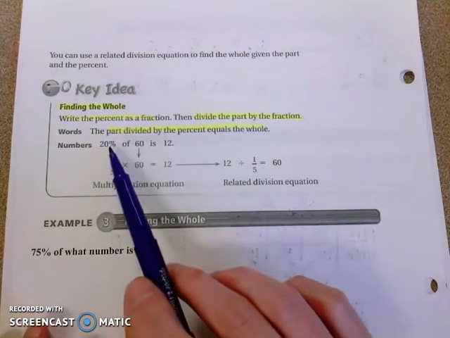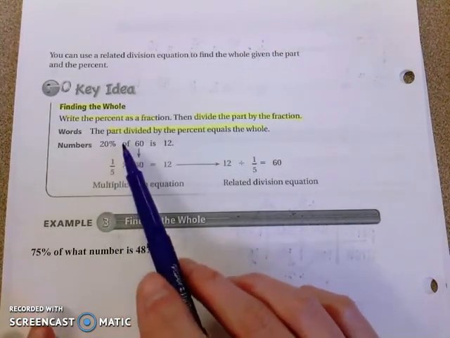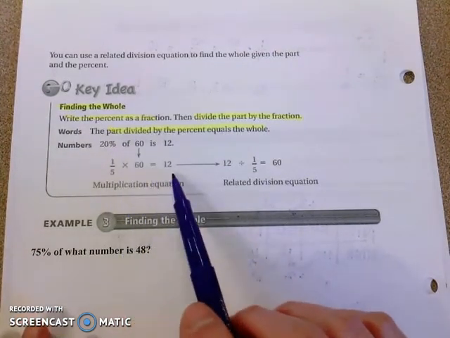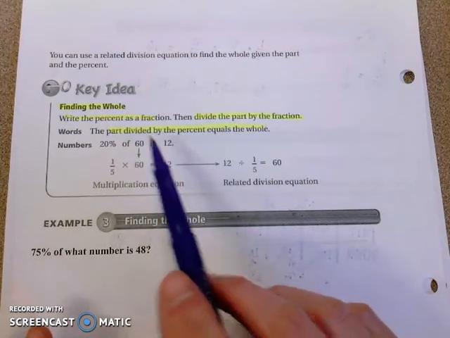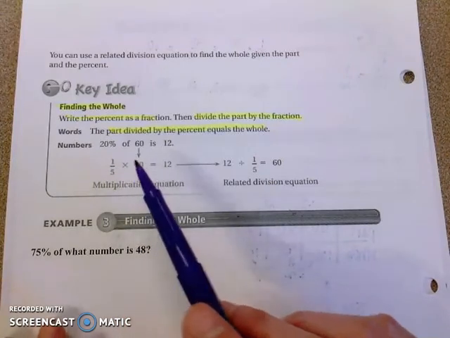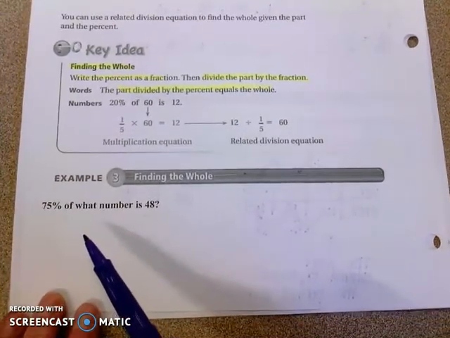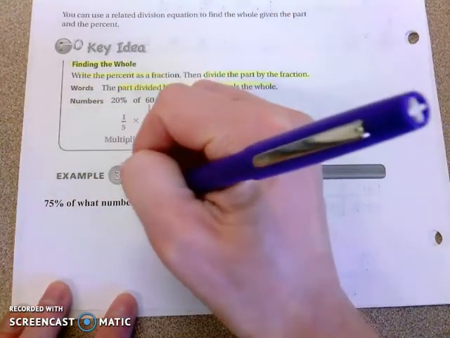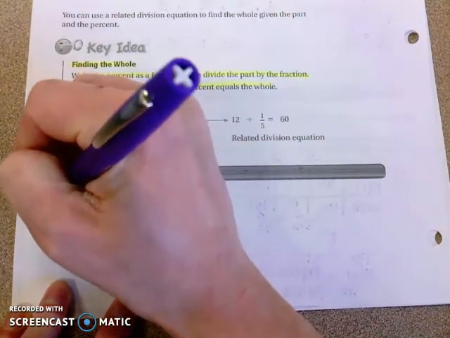So we saw 20% is 1/5 times 60 equals 12. So we can work backwards and say 12 divided by 1/5 is 60. So that's what we're going to do here. 75% of what number is 48? So this time we're going to work backwards this way.